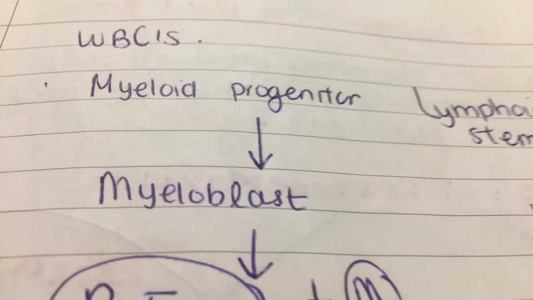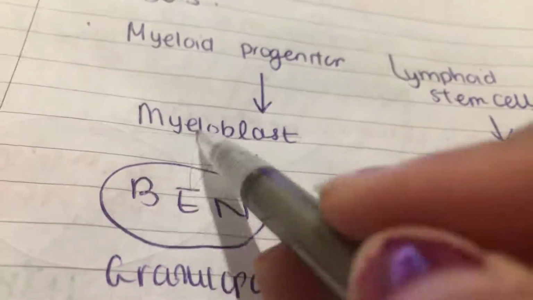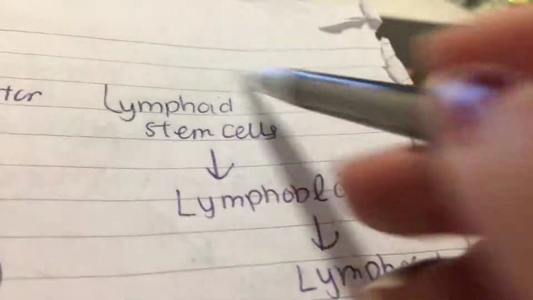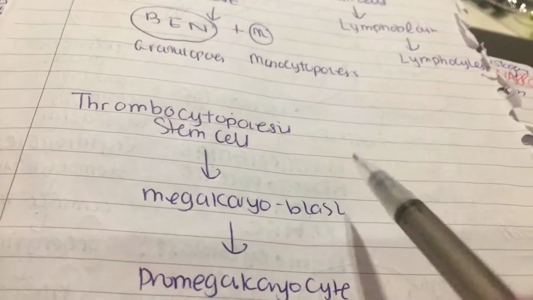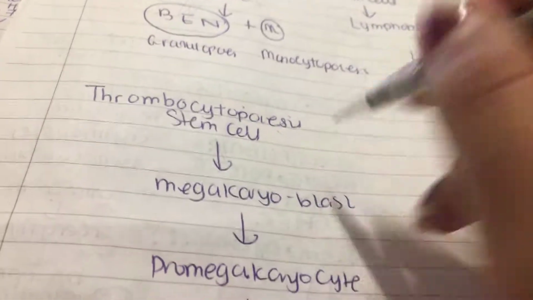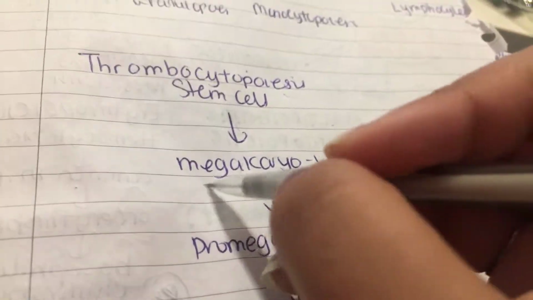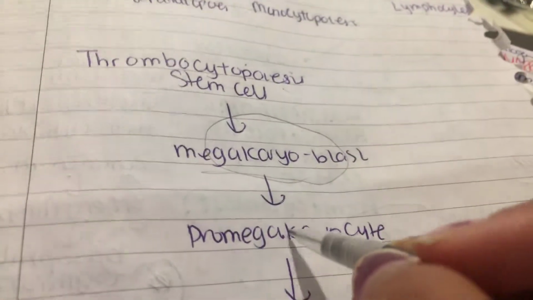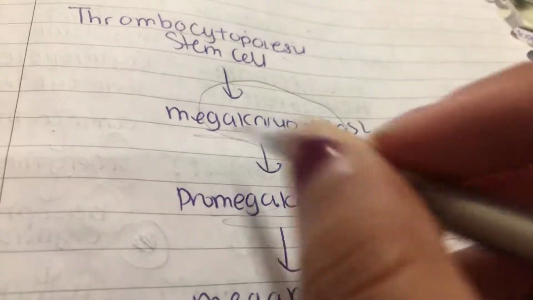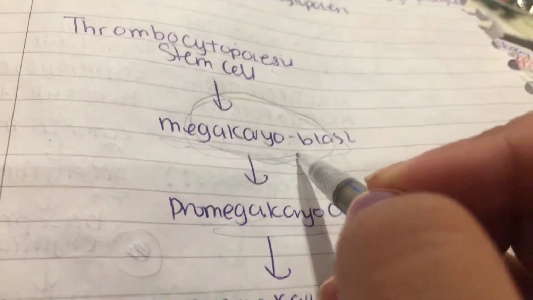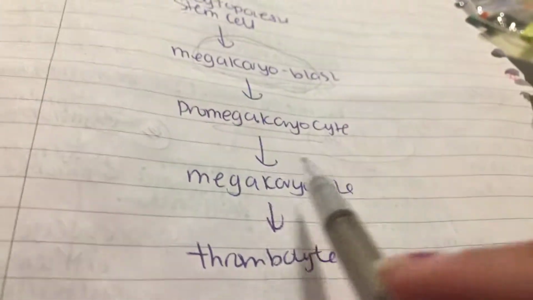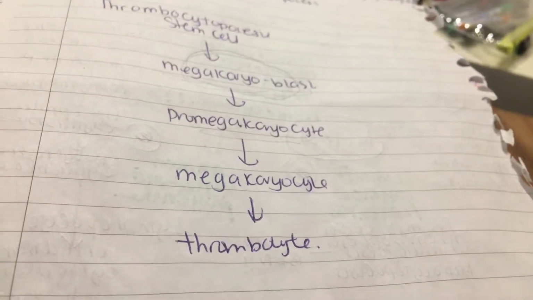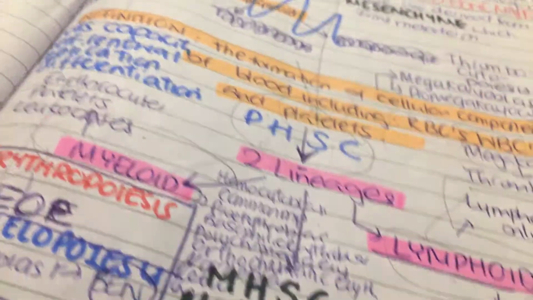Here, myeloid progenitors can give you myeloid blasts, which give you the band cells and so on. Lymphoid stem cells give you lymphoblasts, which give you lymphocytes. What about thrombocytopoiesis? This is platelets. You've got megakaryoblast, pro-megakaryocyte, then megakaryocyte, then thrombocyte. That is it. I think that shall be enough.